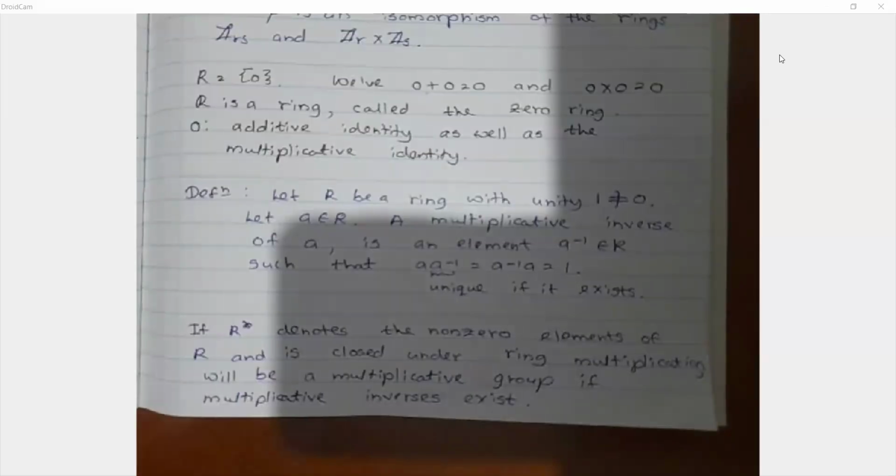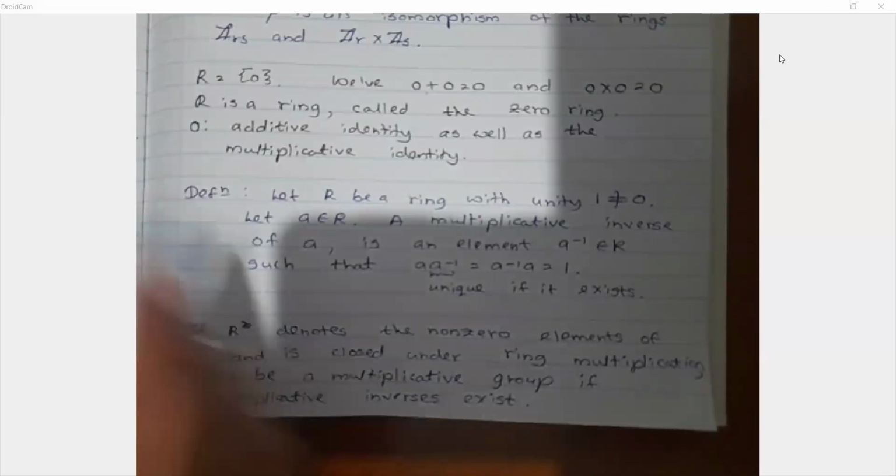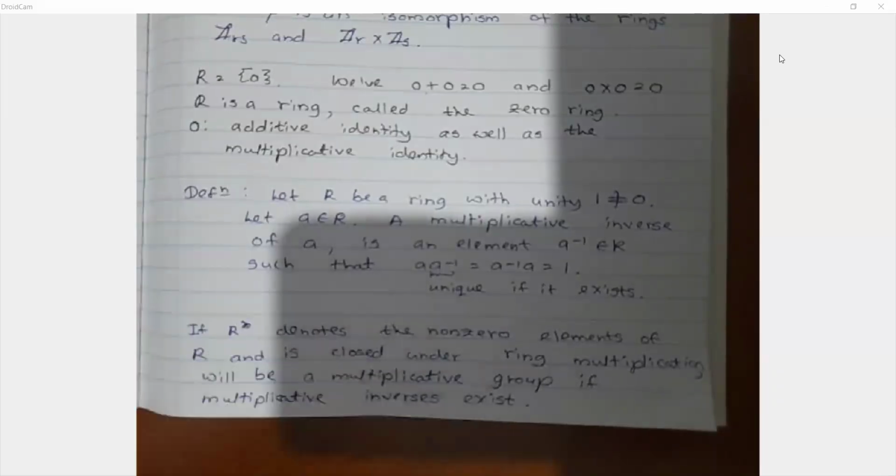Not always, because there could be non-zero elements whose product is 0, which is not in R star. So R star, all the non-zero elements under the usual multiplication defined over R, must be closed under multiplication. And if for every element the multiplicative inverses exist in R star, then R star is a multiplicative group.